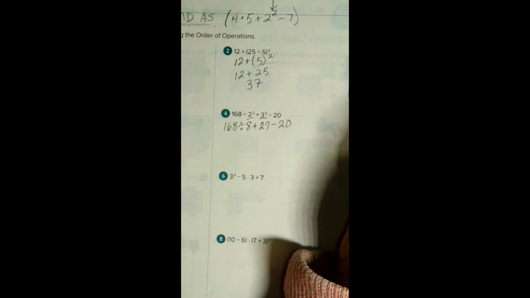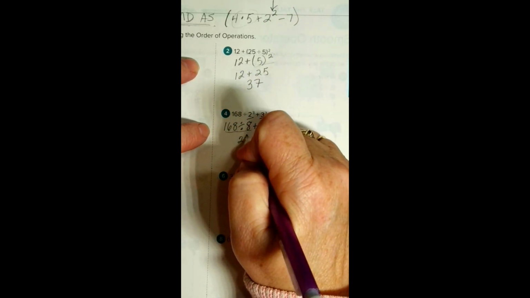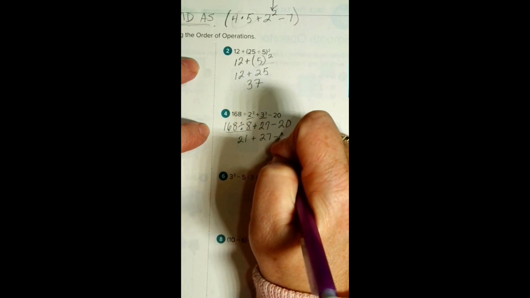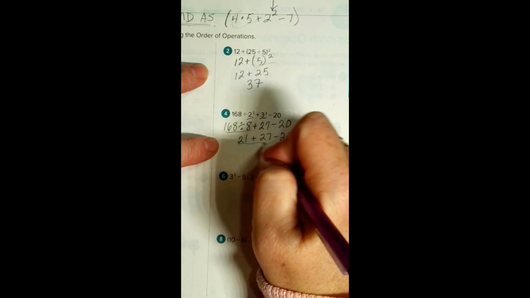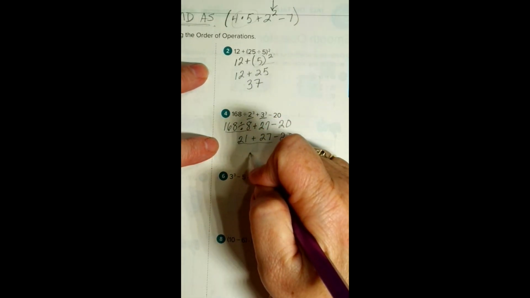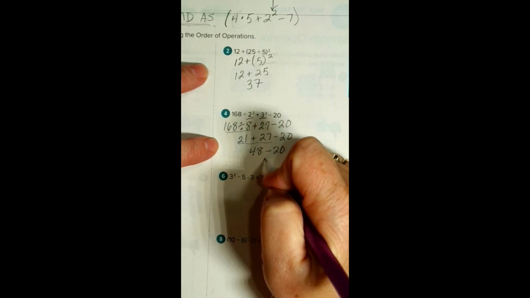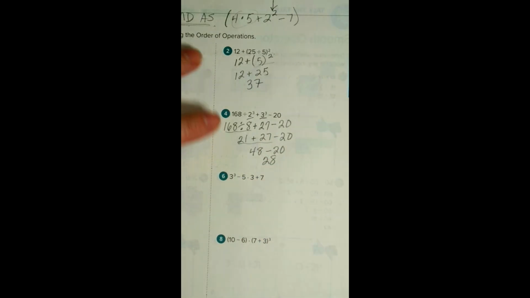Okay, so I did parentheses and exponent, so now multiplication or division. So I have 168 divided by 8, which is 21. So then I leave the plus 27 and minus 20. Now I have just addition and subtraction, so go in order left to right. So I have 48 minus 20. I have an answer of 28.